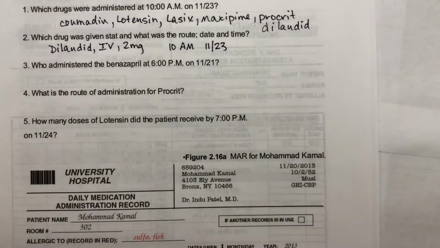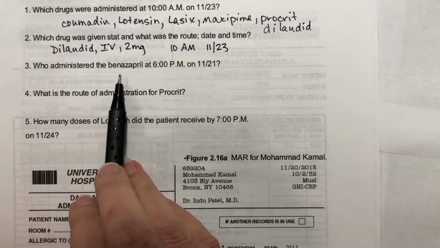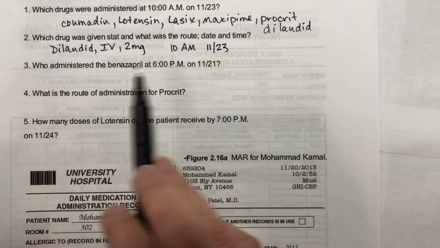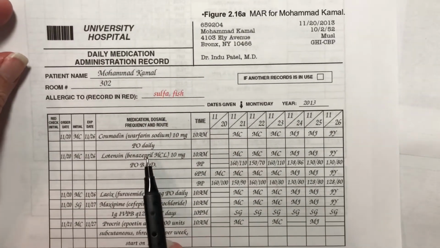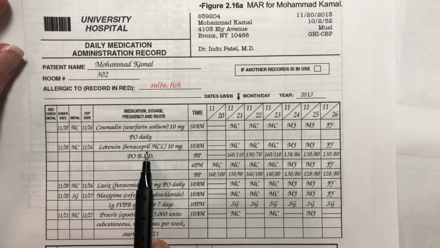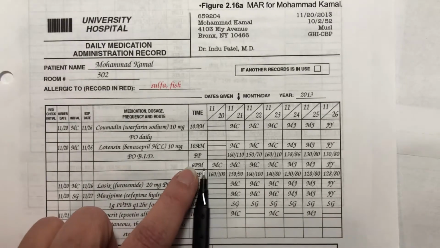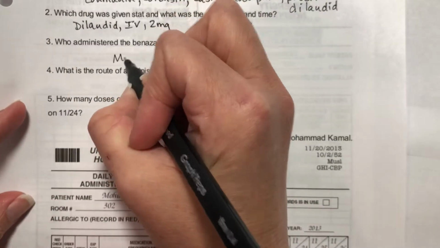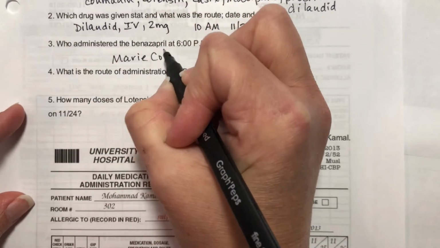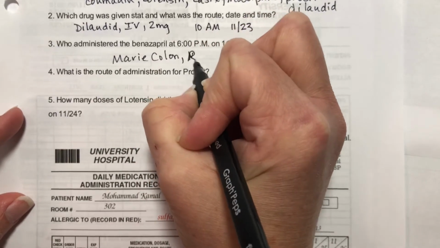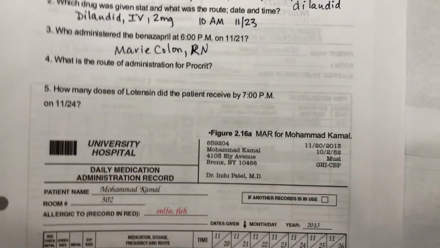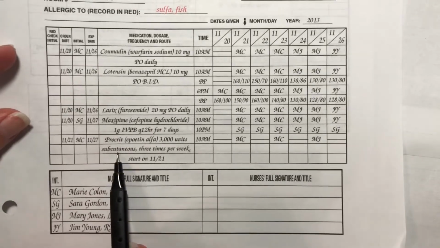Okay. All right, so who administered the benzapril, whatever, at 6 p.m. on the 21st? So let's find this. That's the Lotensin. At 6 p.m. on the 21st is MC. And who is MC? Marie Colin, RN. Okay. What was the route of administration for the Procrit? So Procrit was right here. It was subcutaneous.